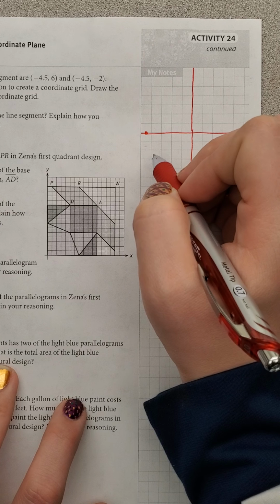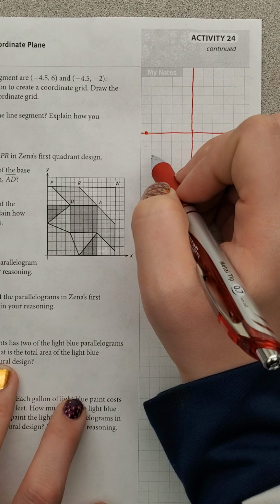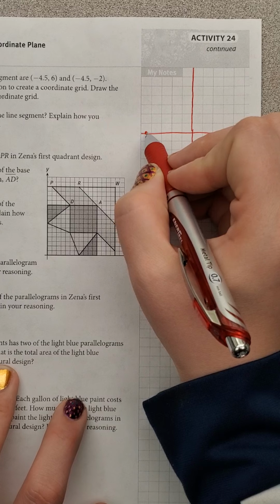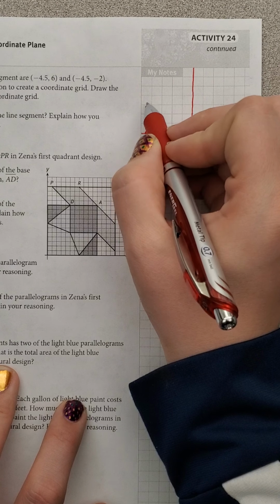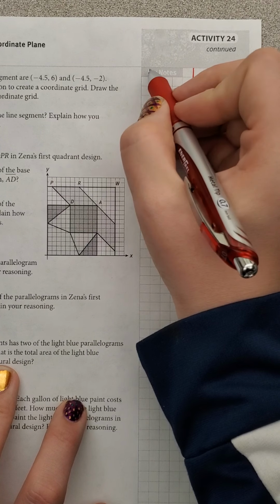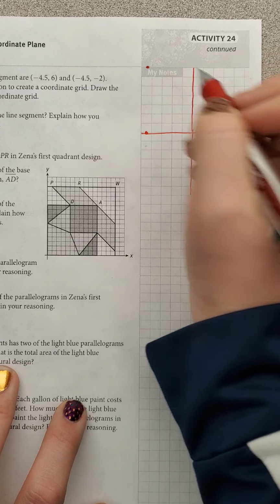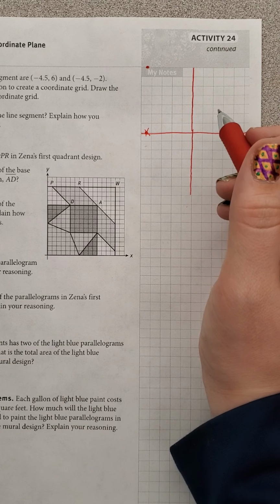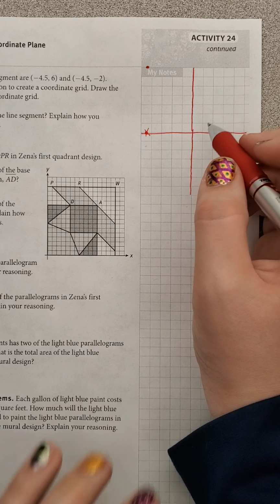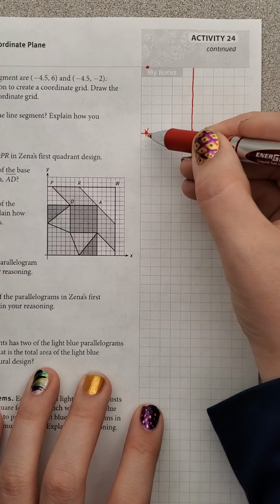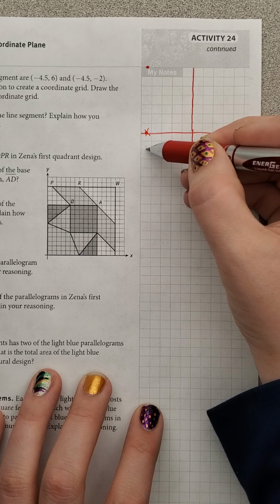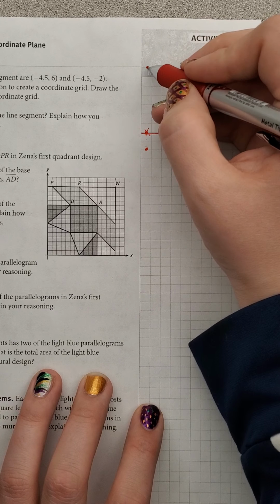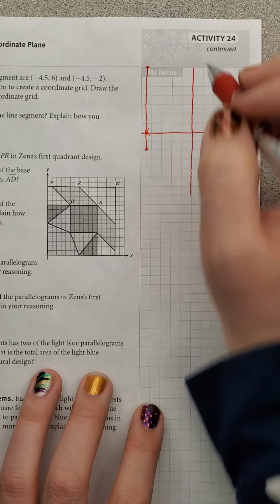Oh, I shouldn't have plotted that. It's okay. -4.5 and then 6. 1, 2, 3, 4, 5. Oop. This needs to come right up there. Okay. Ignore this red dot. Don't plot that. Okay, then I need to come back over here to -4.5 and go down to -2. 1, 2. So now I have this line segment on my paper.